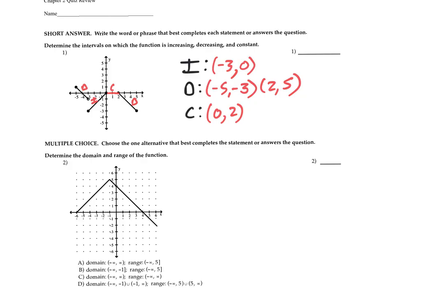I'm not going to be looking for a bracket or anything like that because at -3 it's doing 2 different things. Okay, number 2 is just a graph. Once again, that one's a domain and range, so brackets and parentheses would make a difference. And that one's multiple choice, so it should be a little bit more straightforward.